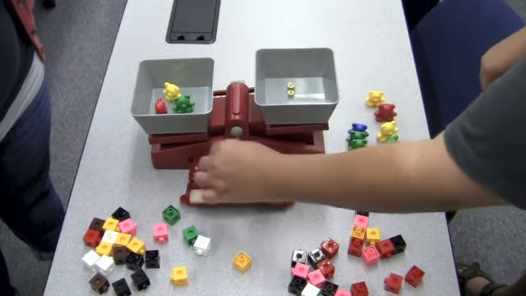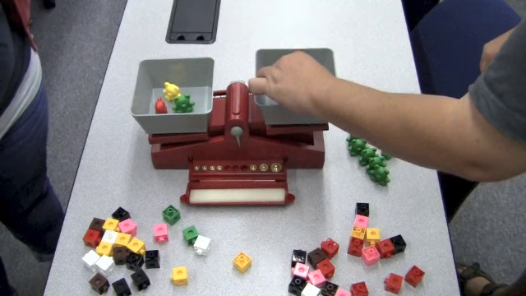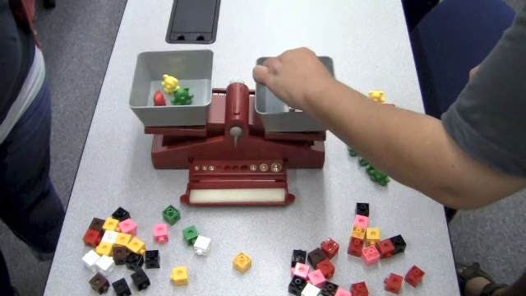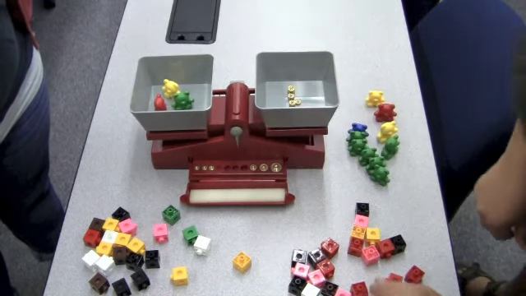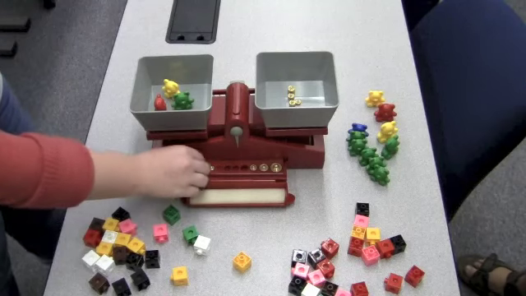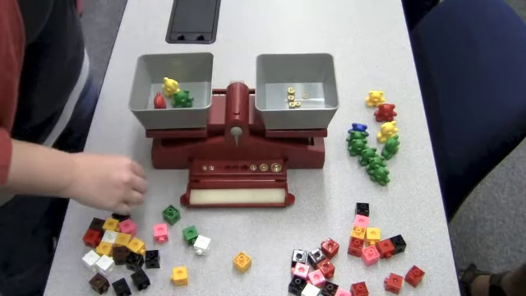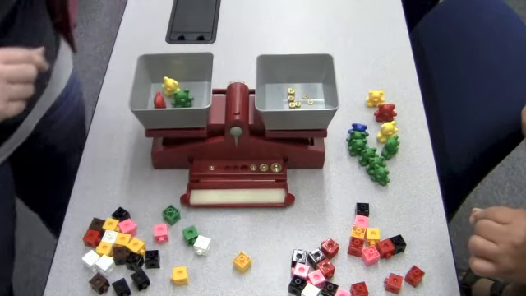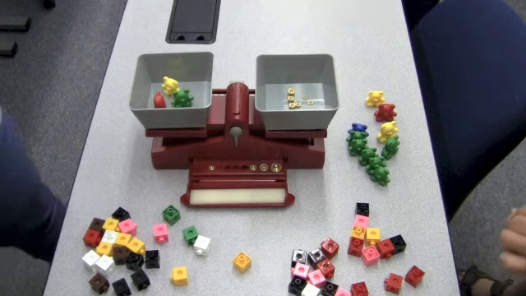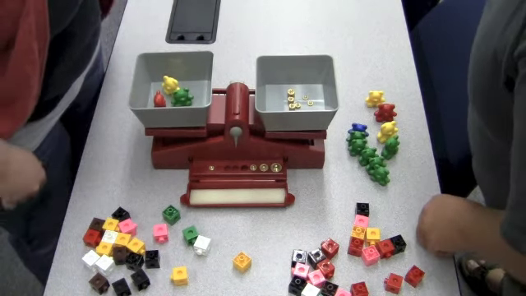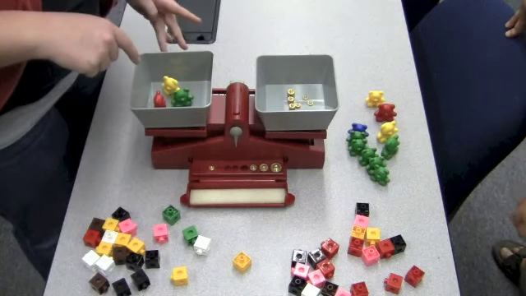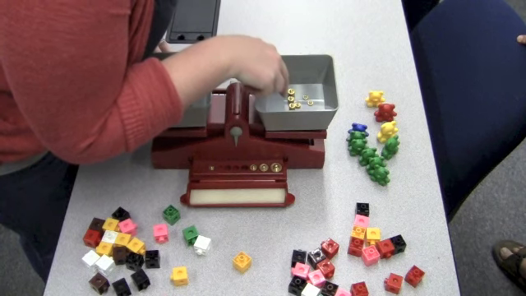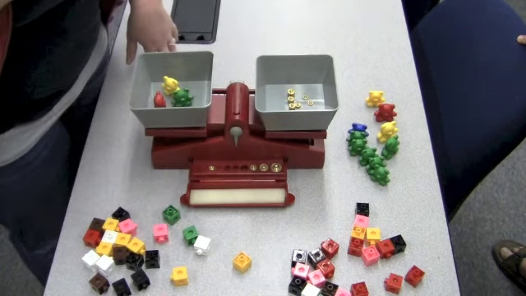I'm going to keep putting the weights in here until we find something that balances. According to our scales, 3 small teddy bears is equal in weight to 24 grams.